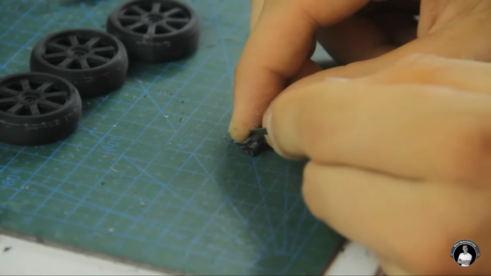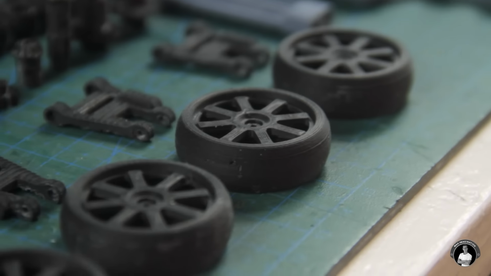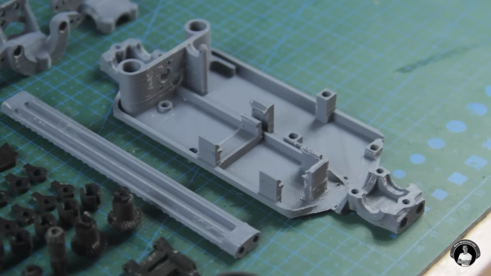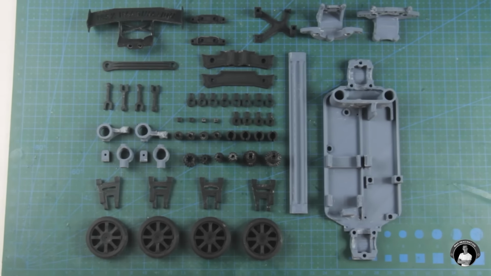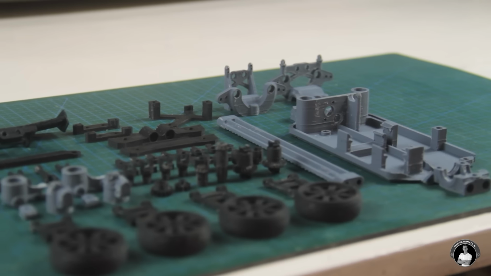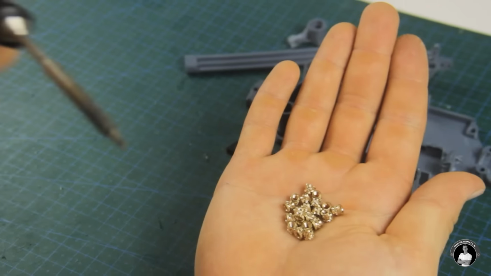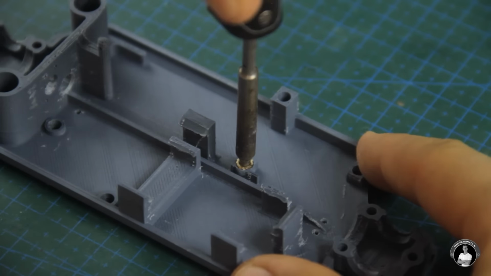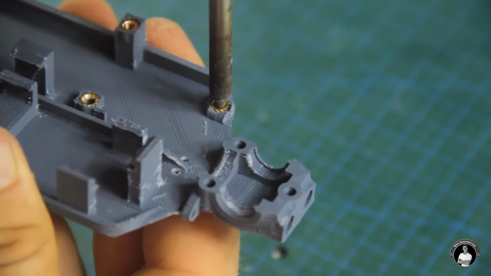After some cleanup, here's how the parts turned out. We should have wheels, gears, links, axle joints, the chassis, supports, and decorative parts. With a soldering iron, we can begin melting in 27 of these M3 threaded inserts into the car parts that need them.